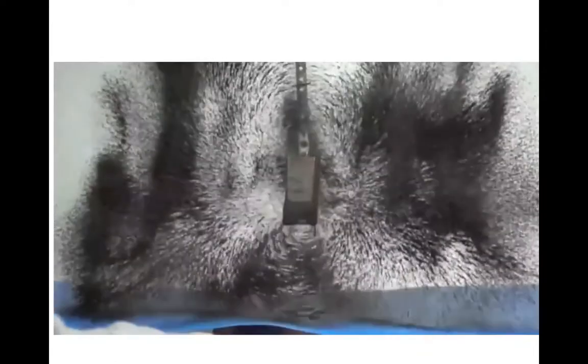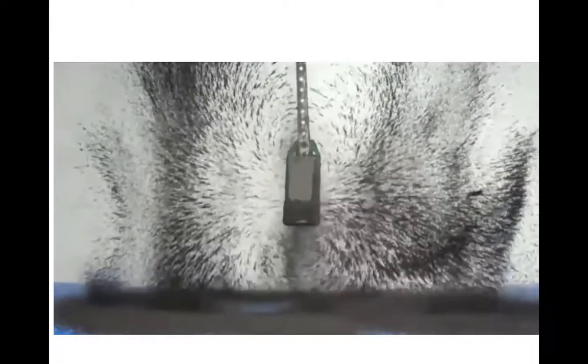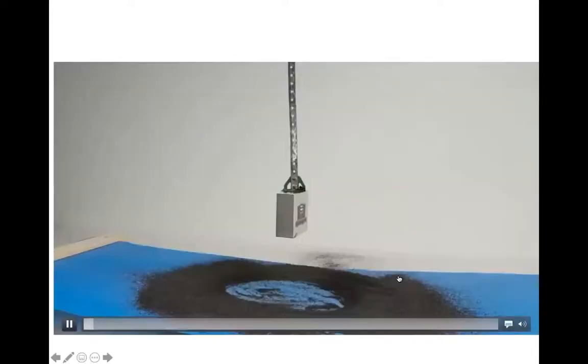In slow motion, you can start to see the B fields, how they curl upon themselves and come in from north to south. You have access to this, and you can pause it and rewatch it, but it shows the shape of those magnetic field lines.